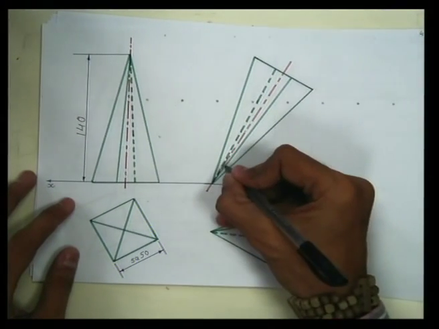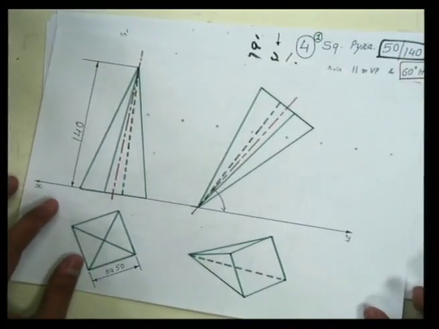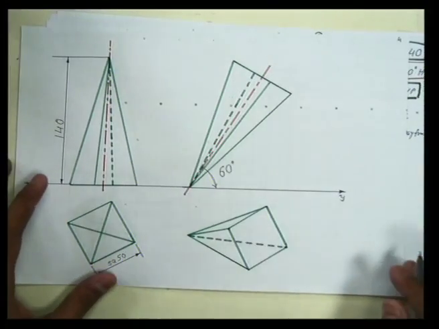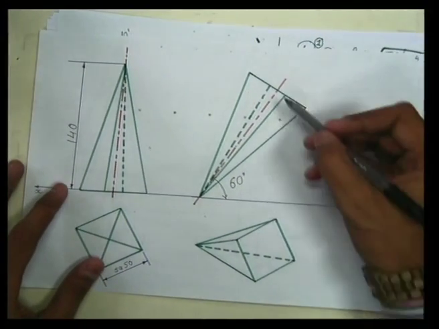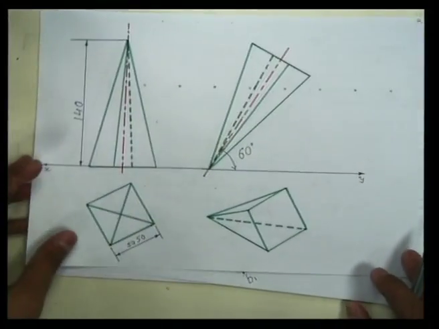And this angle, you have to insert this angle. As we know, that angle is 60 degree. You can write like this, and you can also represent its axis, shown by this red color, that is the axis of this solid.